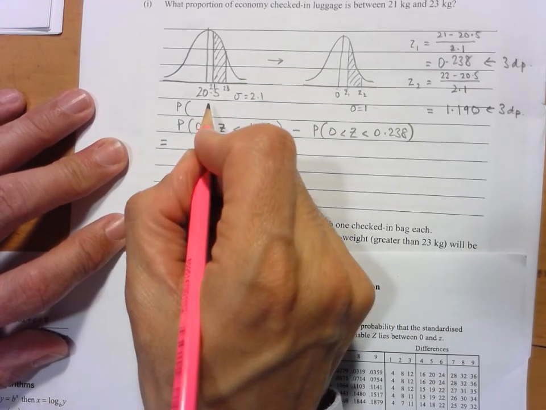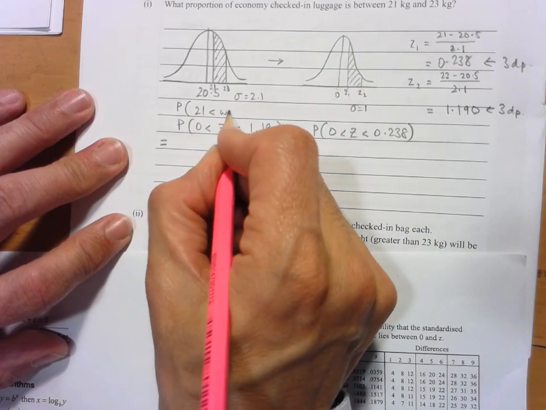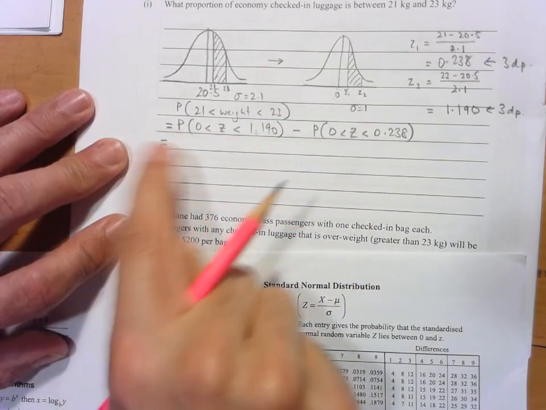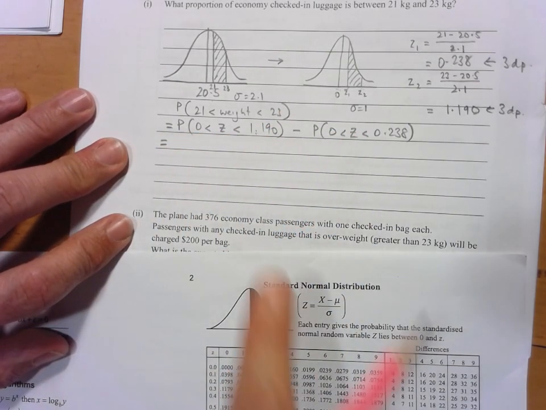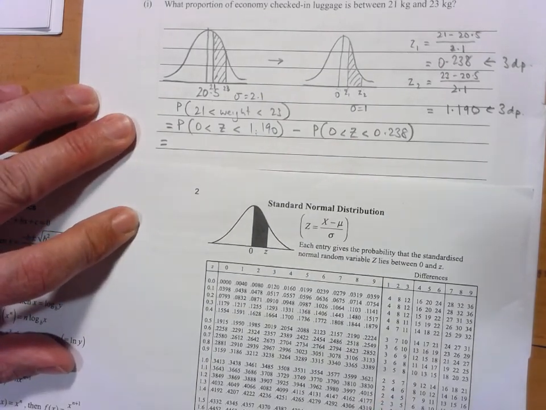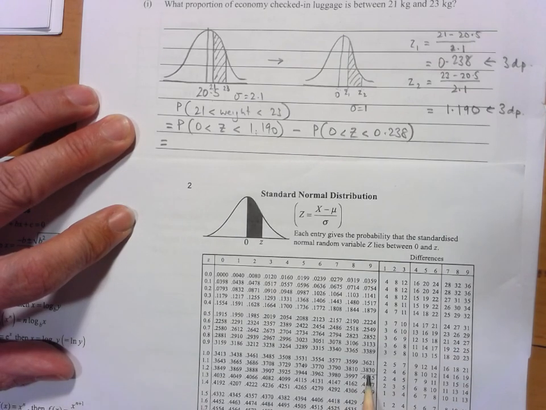So let's just make sure we get this right. The probability that the bag weight is between 21 and 23 is the same as my standardized figures. I can look these up in my tables. So I want to look up 1.19. I come down to 1.1 and across to 9, and I've got 0.3830.